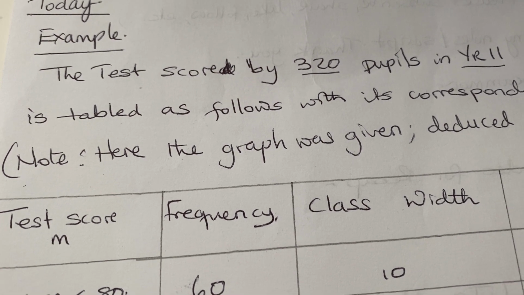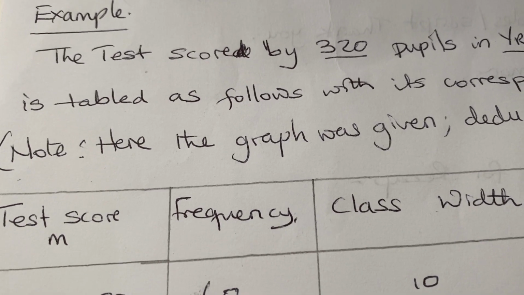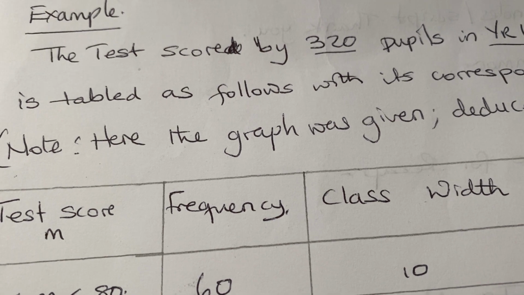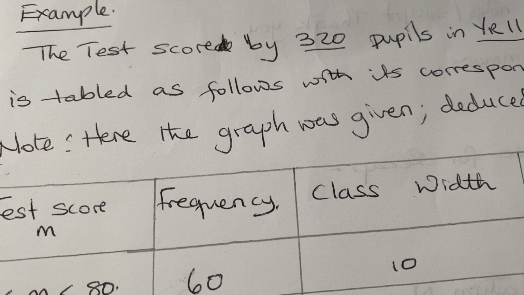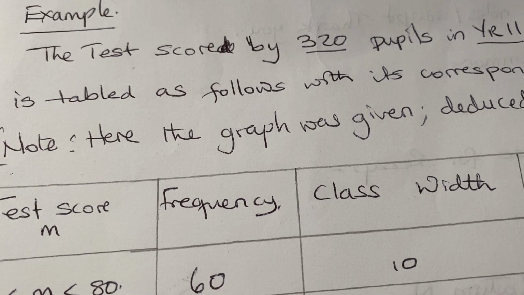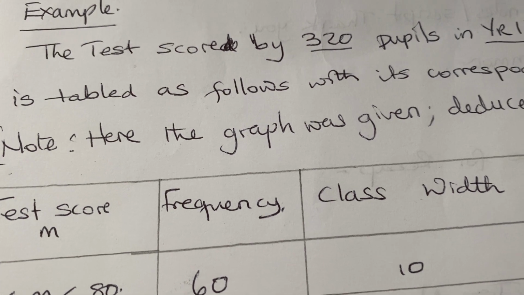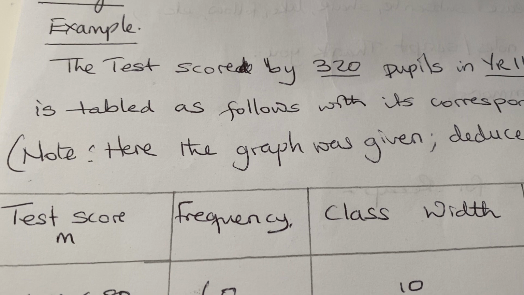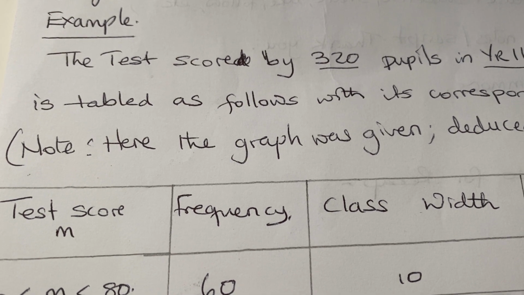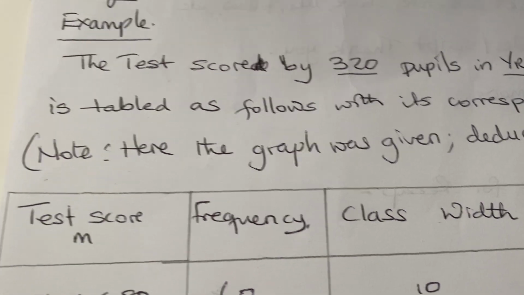These are things you have to project up front when you're looking at graph work. Because if they immediately ask you to find the median, the upper quartile, the lower quartile, the interquartile range, then it means that you have to consider the total frequency or the sample space.